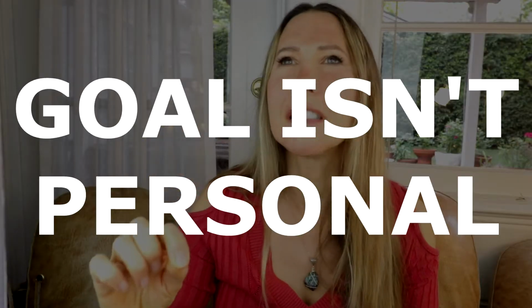The next one is the goal isn't personal. This usually comes into play with cop movies or reporter movies. I call it the characters just doing their job. It's not a lukewarm goal. The cop wants to find the serial killer, so they want to solve the case, and it has high stakes. If they don't solve the case, somebody's going to die, but they're just doing their job.